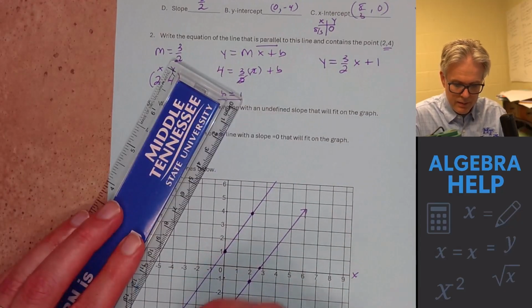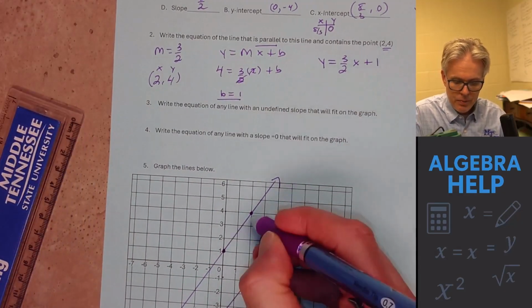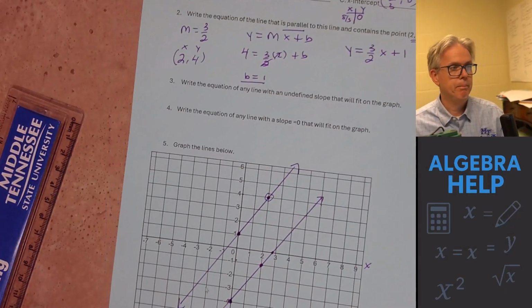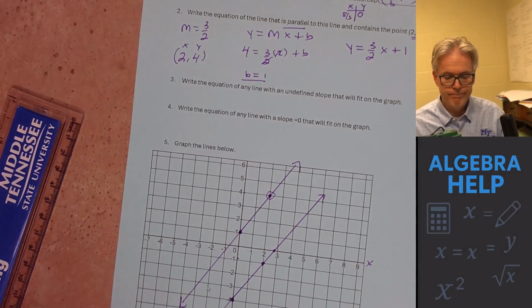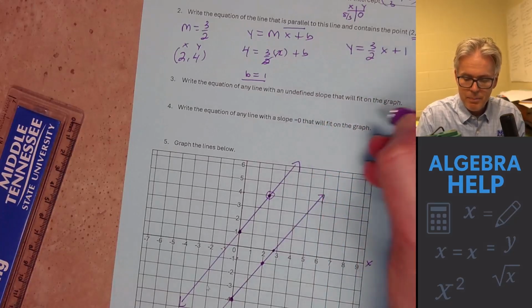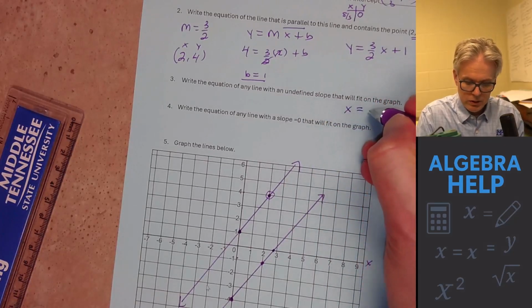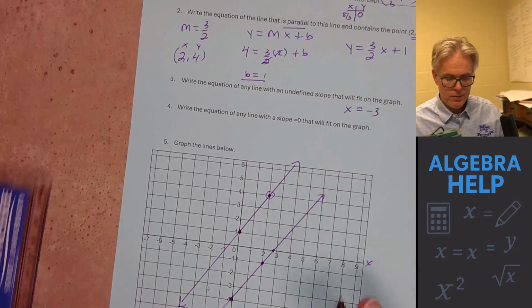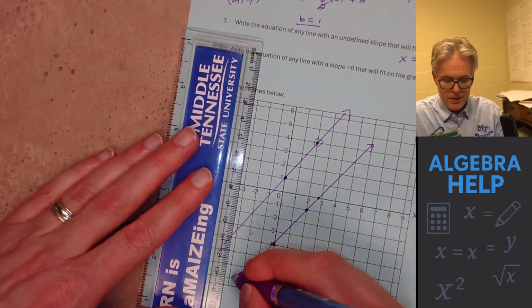There's my line. And it does contain that 0.24 right there. And it looks parallel. So I'm pretty confident I got that one right. Write the equation of any line with an undefined slope. How about x equals -3? So we know that's going to be a vertical line through -3.